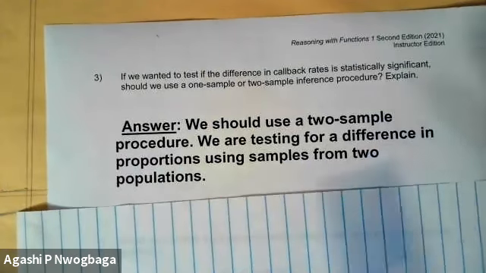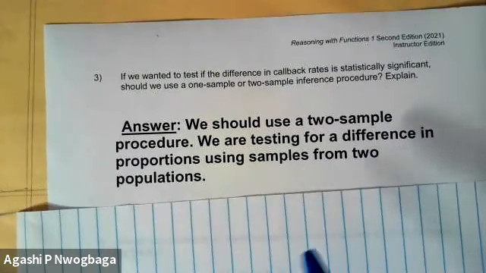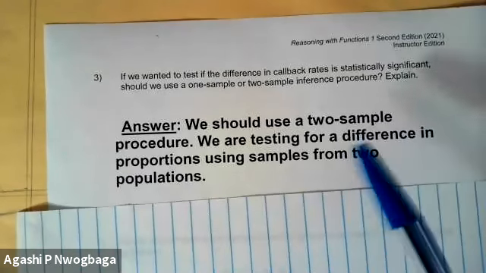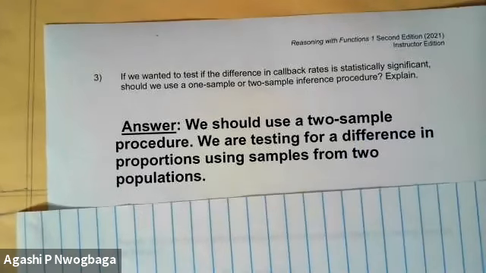We should use a two sample procedure. We are testing for a difference in proportion using samples from two populations. So we definitely should use two sample procedure, not one.